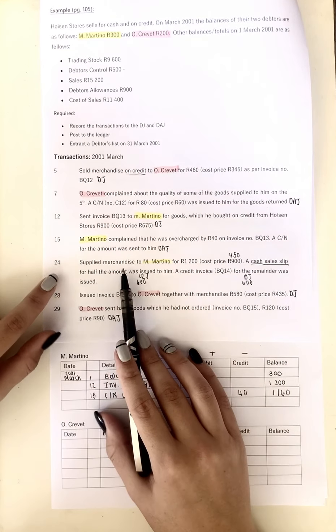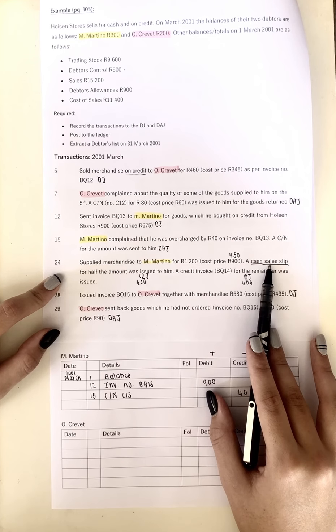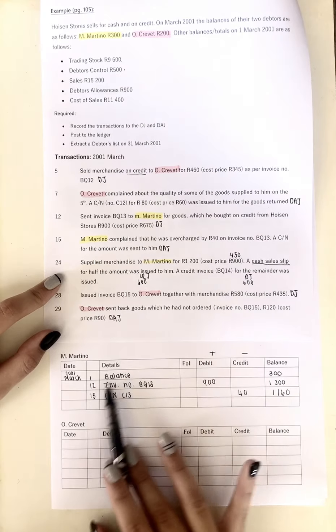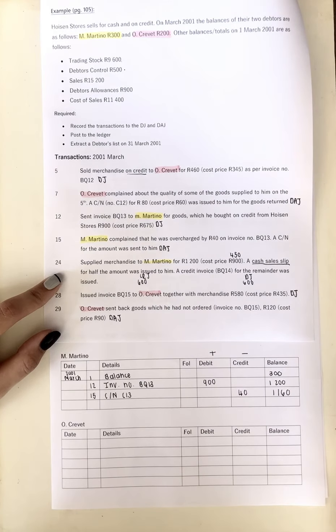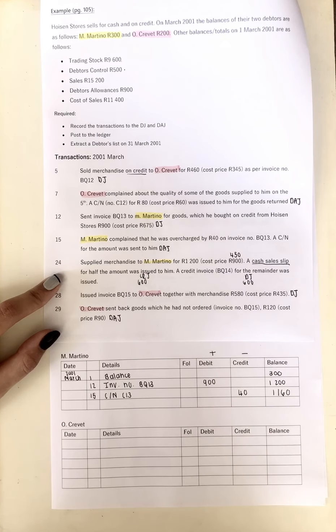Okay, then let's see, the last thing he did is we supplied him merchandise, so he paid half of it on cash, paid half of it on credit. The cash doesn't come in here because he doesn't owe us that money, so we don't have to keep track of it, because he paid for it already. Okay, so we only do the credit invoice.